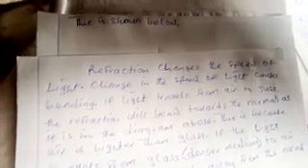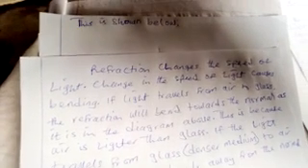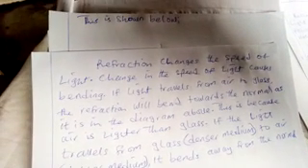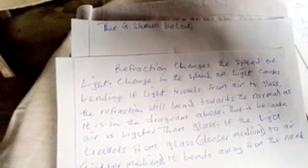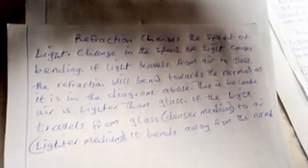Now, refraction changes the speed of light. A change in the speed of light causes bending. When light travels from air to glass or from glass to air, the speed of the light changes.